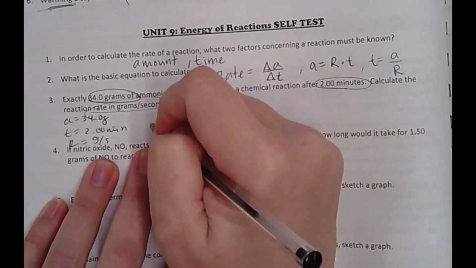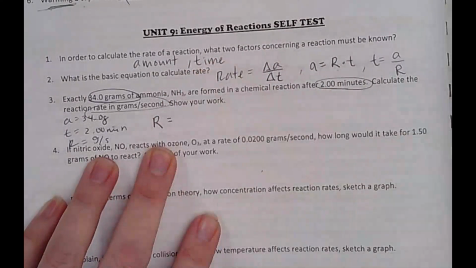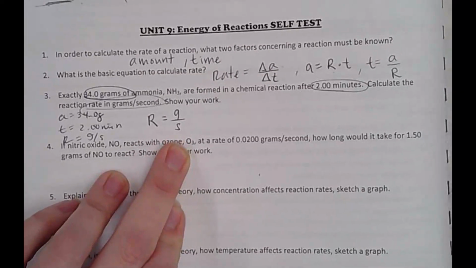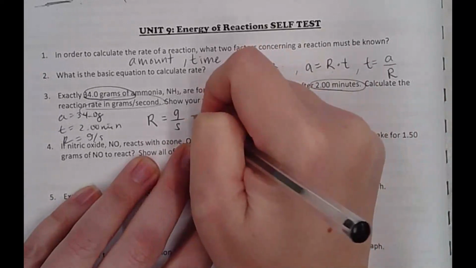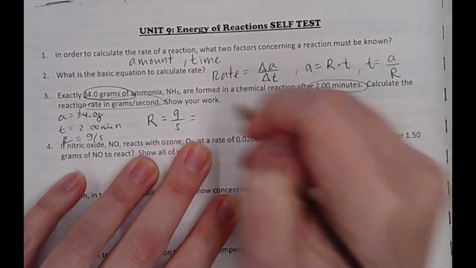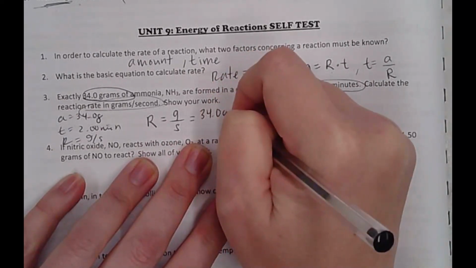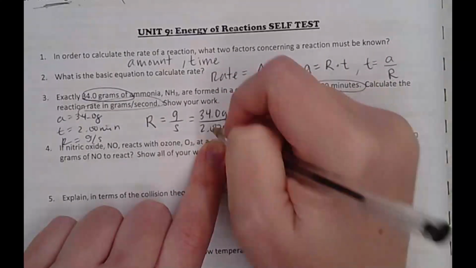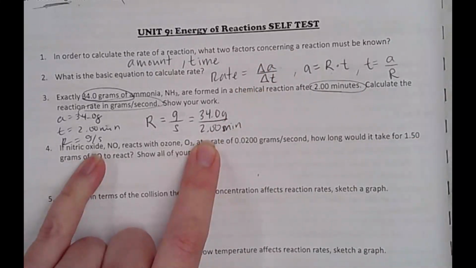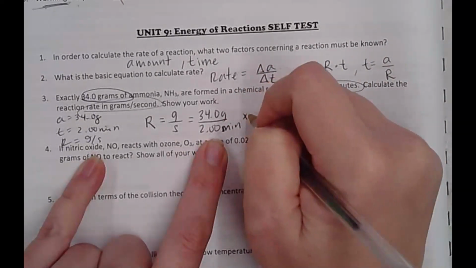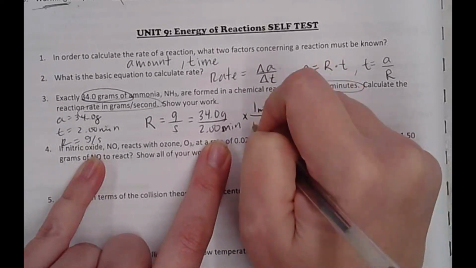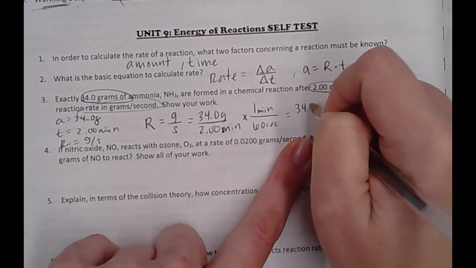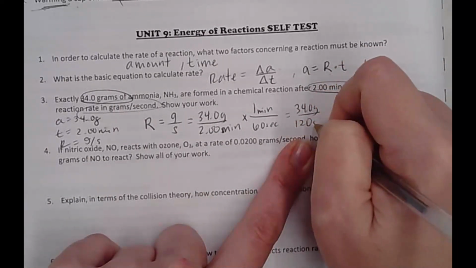The first point is simply writing down the equation that you're going to use. So since I'm trying to calculate rate in grams per second, I would simply write that down. The next point is plugging in the variables that you've identified. So the amount is 34 grams divided by a time of 2 minutes. It wants this, however, in seconds. So I need to change this to seconds. For every 1 minute, there are 60 seconds. So now I essentially have 34 grams divided by 120 seconds.